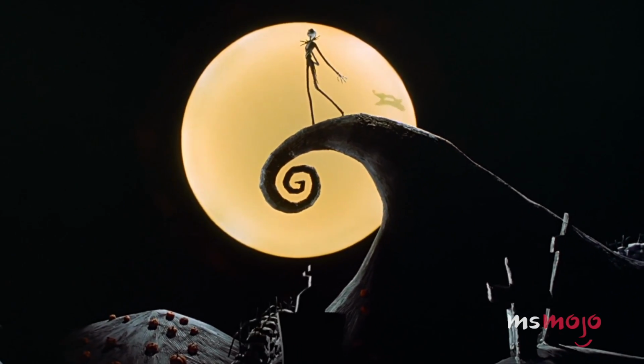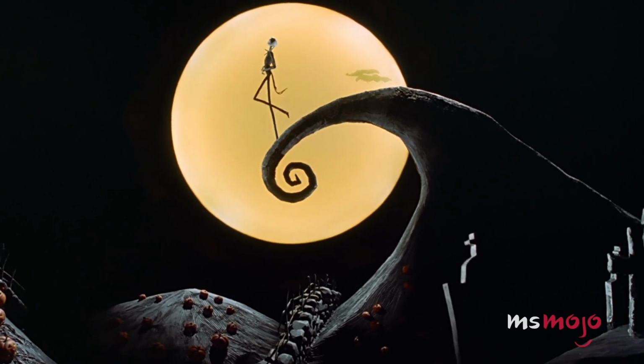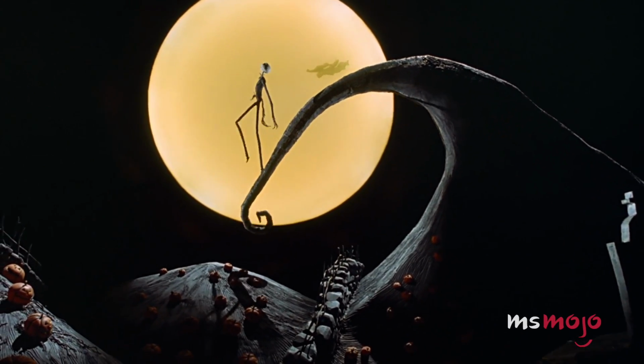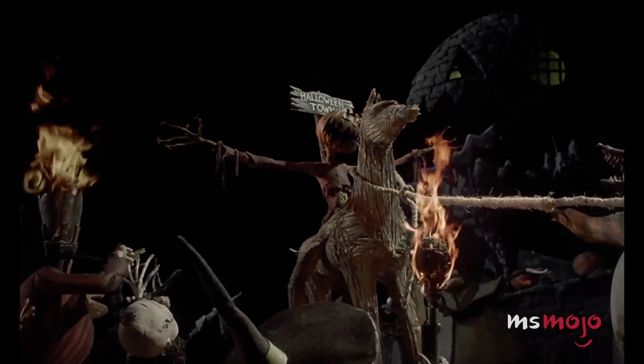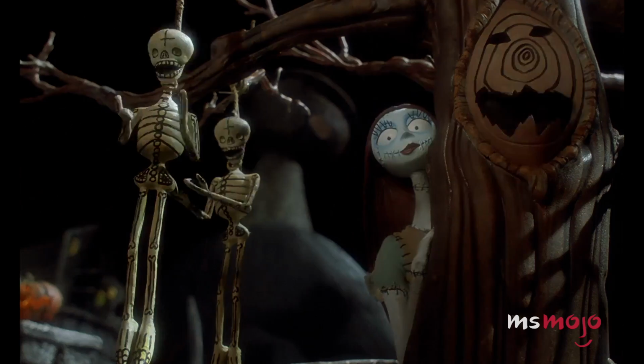Although there had been other stop-motion features, none had exploded into a cultural phenomenon like Nightmare. It was also a significant step up in the technical department, becoming the first animated film to receive a Best Visual Effects Oscar nomination.